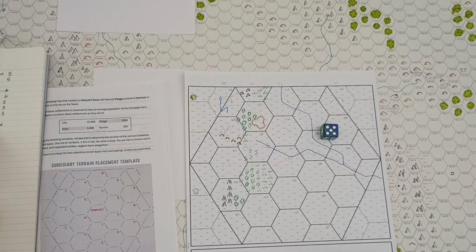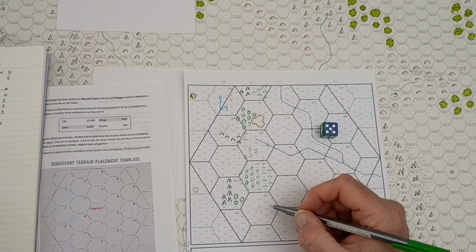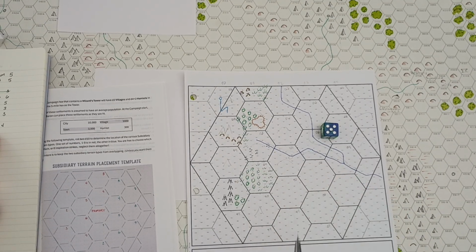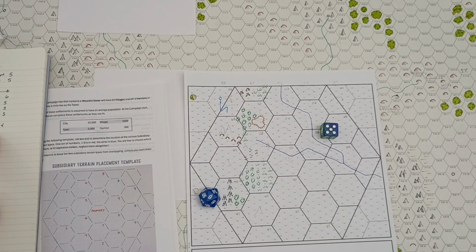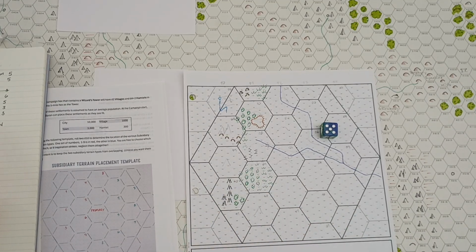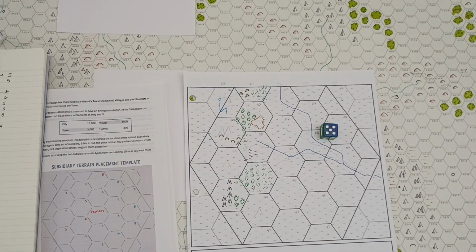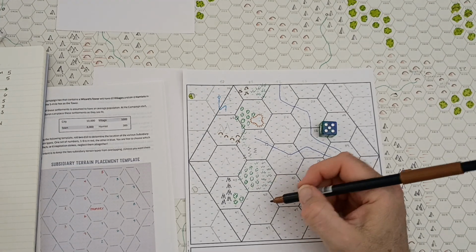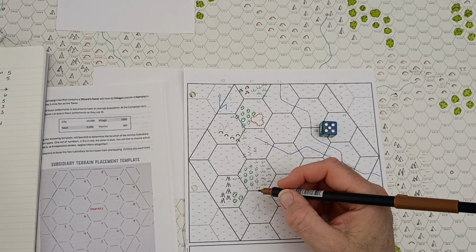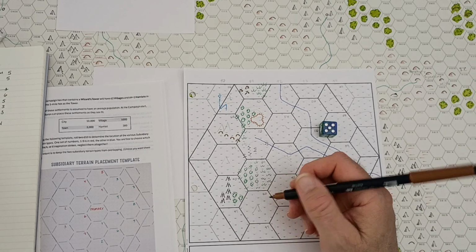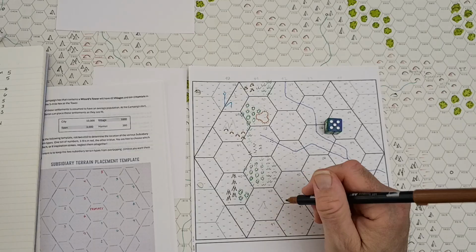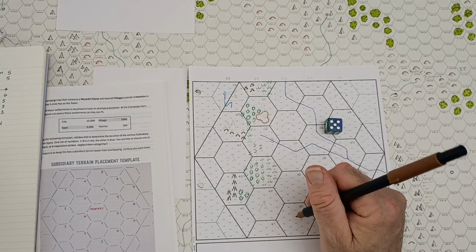And then we have 1110, which is mountain, river, and hills. Let's place the hills first. We have 4 hills starting at number 6. And the 4 hills, we're going to assume the river runs along the hills.